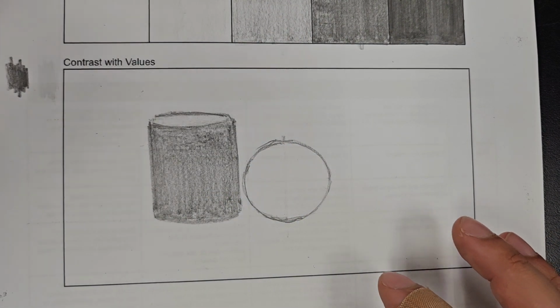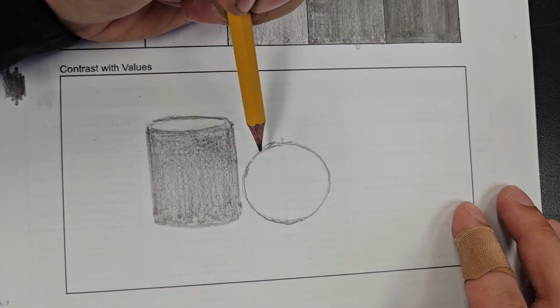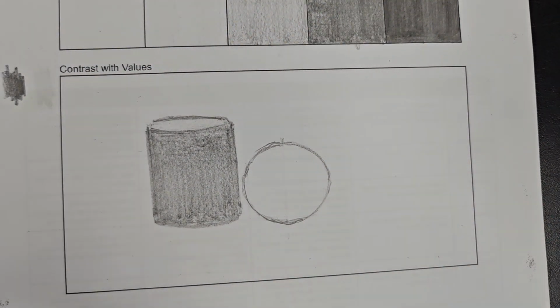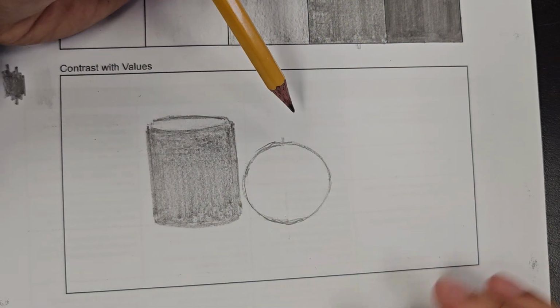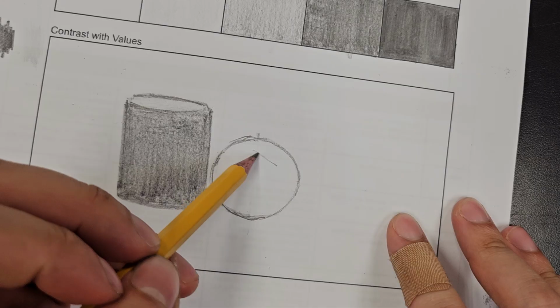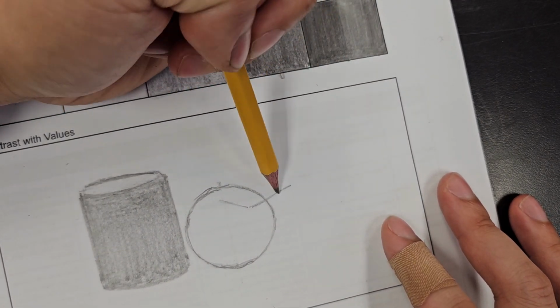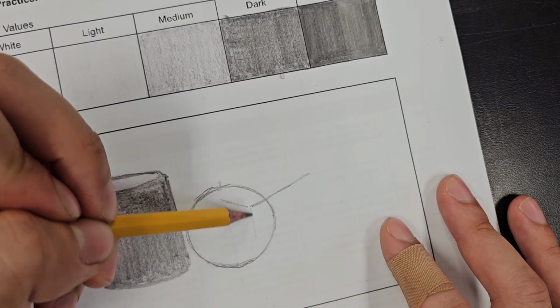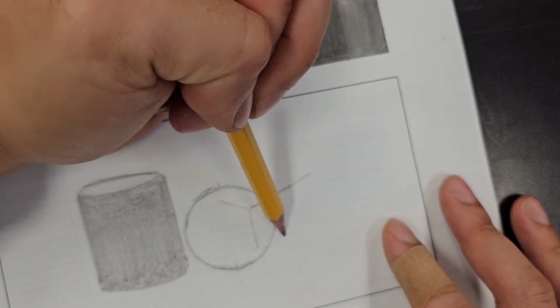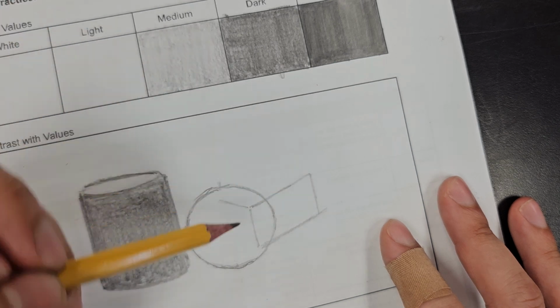Now, moving on to my rectangular prism, I'm gonna have it be behind right here. My rectangular prism is gonna have 3 different faces that we're gonna be able to see. So I'm gonna start with a light mark here, light mark here. And I'm drawing through the sphere because I need to see where it's gonna go, right?